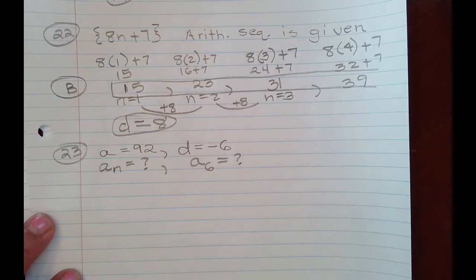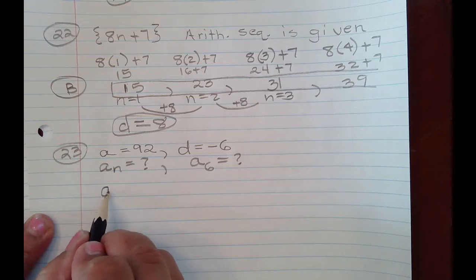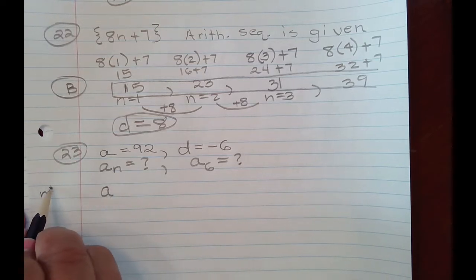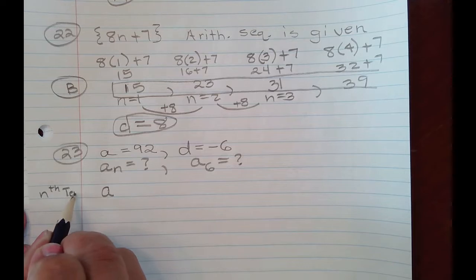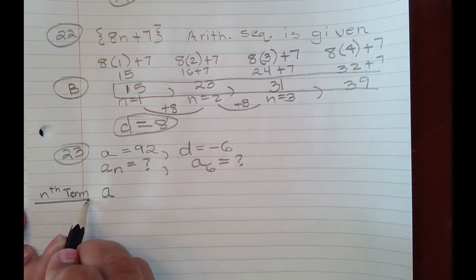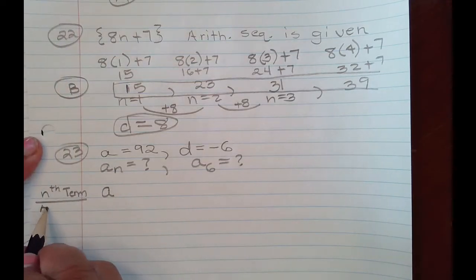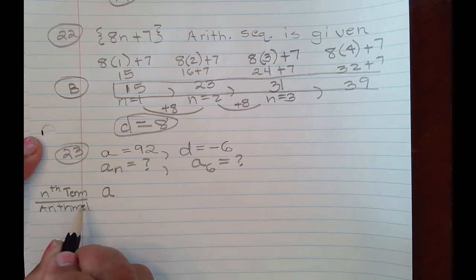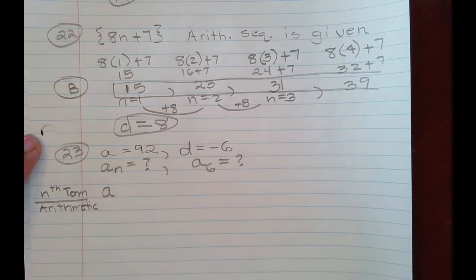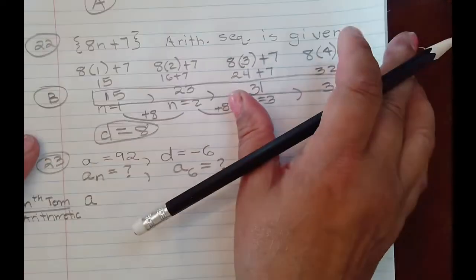when you go into section 12.2, one of the main formulas that you're looking at to do a lot of the problems in that section is this formula for the nth term. It's called the nth term formula. And this is for an arithmetic sequence, because you don't find the nth term the same when it's a geometric sequence. That has its own formula.